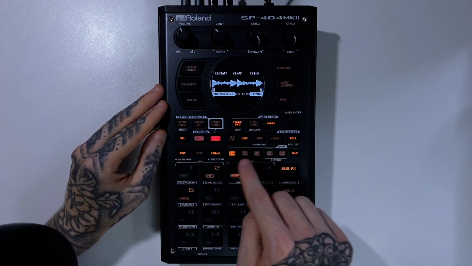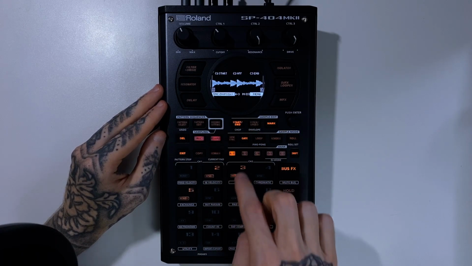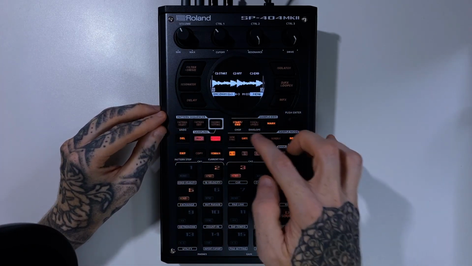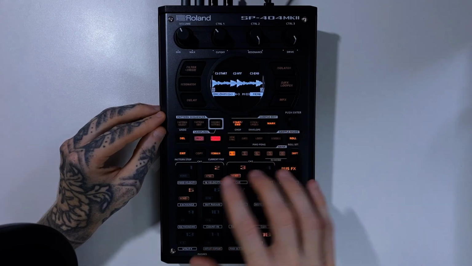Shift and exit to stop. So you could see there I could not re-trigger that sample once it had started playback. So useful for certain scenarios. Now, if you want to come out of that, just tap gate a couple of times till nothing is lit up.